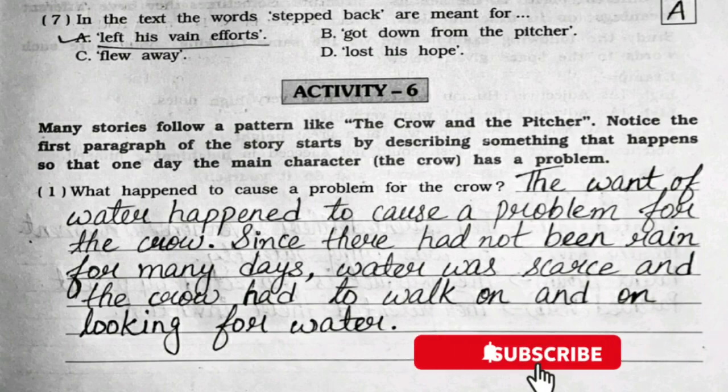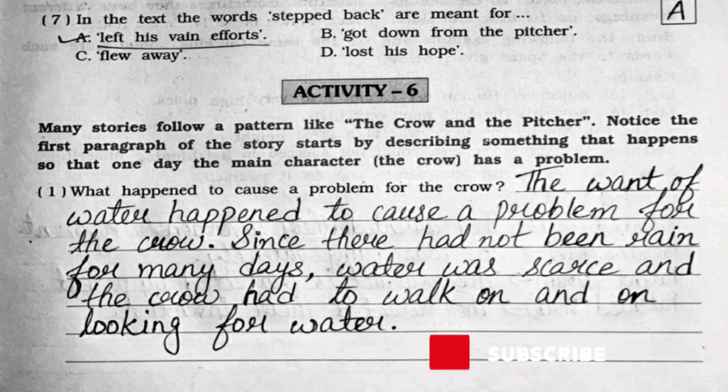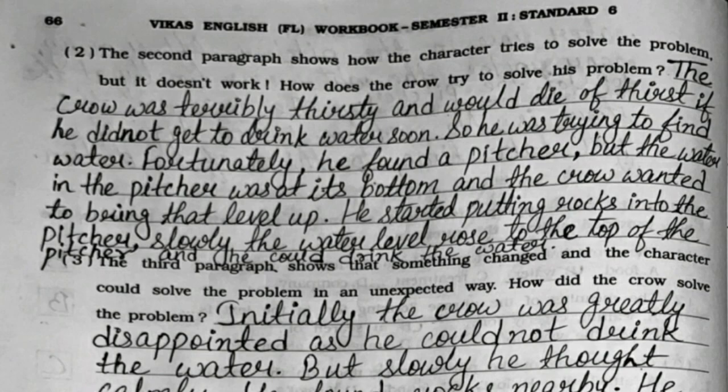Now, activity number 6. First question, what happened to cause a problem for the crow? The want of water happened to cause a problem for the crow. Since there had not been rain for many days, water was scarce and the crow had to walk on and on looking for water.